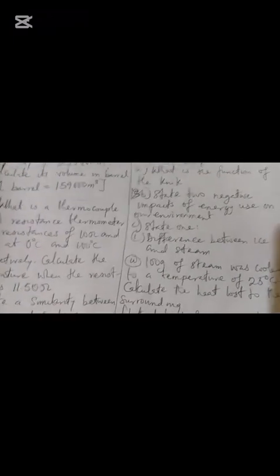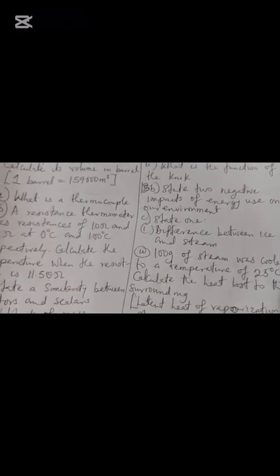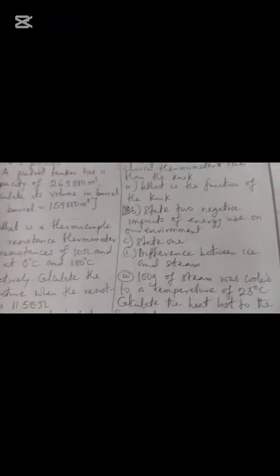We also know what ice can be, and what steam can be. When you talk about steam, we are talking about the gaseous state. And when you talk about ice, you are referring to the solid form of water. So what's the difference between ice and steam? I think from that statement I've explained one. I'm still going to give you more than enough.